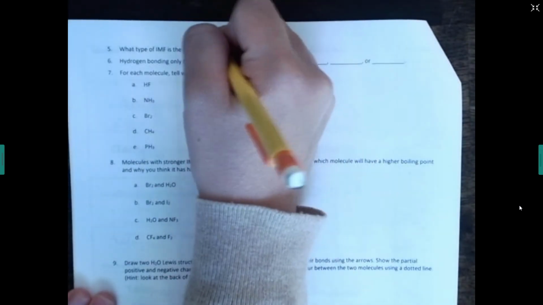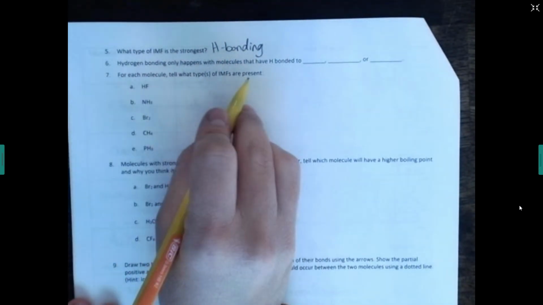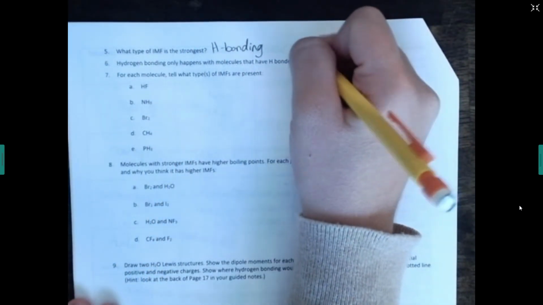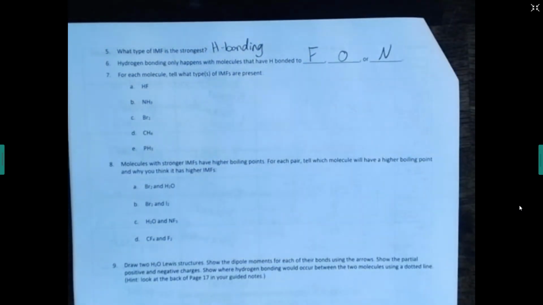Okay, what type of intermolecular force is the strongest? Hydrogen bonding is the strongest of the 3 that we've learned about this year. Hydrogen bonding only happens with molecules that have hydrogen bonded to fluorine, oxygen, or nitrogen. Okay, so for each molecule, tell what type of intermolecular force is present.